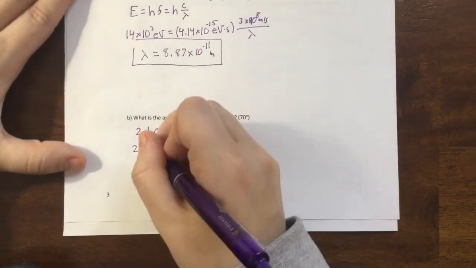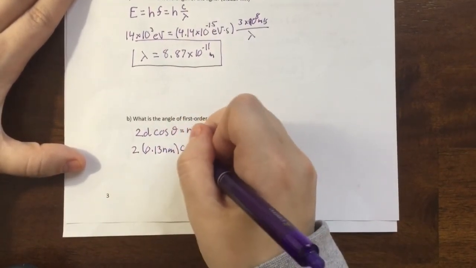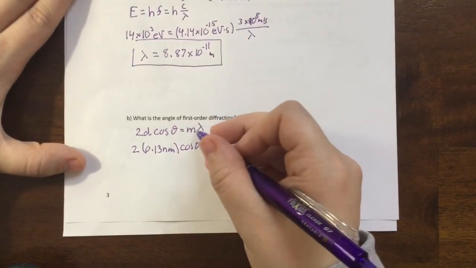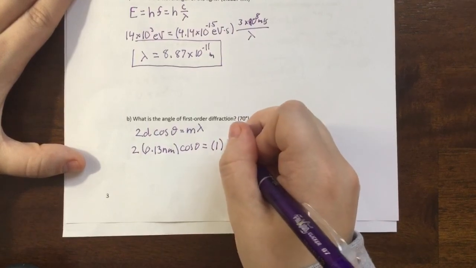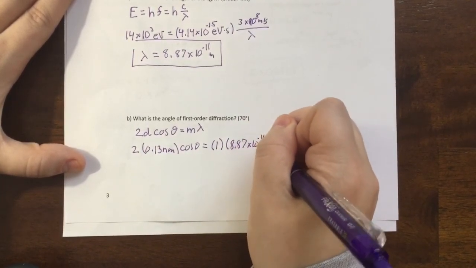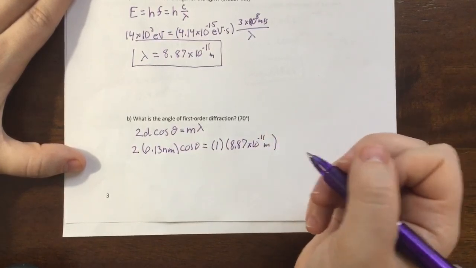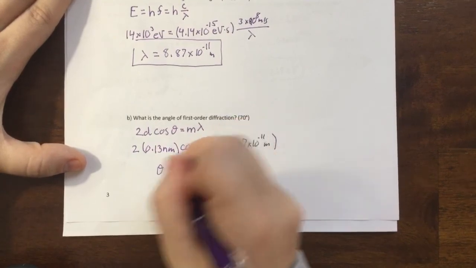So for d, we're going to plug in 0.13 nanometers. Cosine theta. m is the order of diffraction, so 1 times 8.87 times 10 to the minus 11. We get our theta to be 70 degrees.